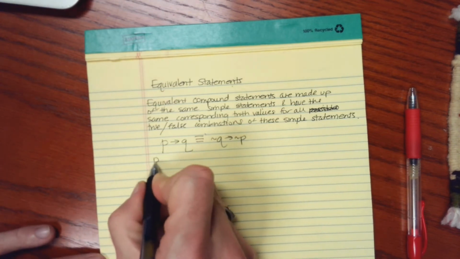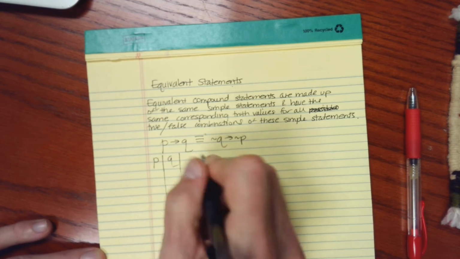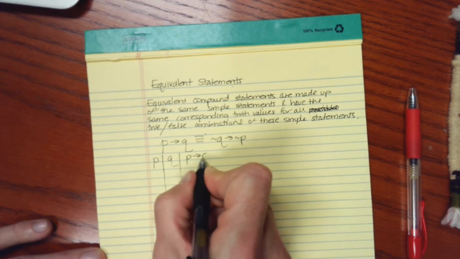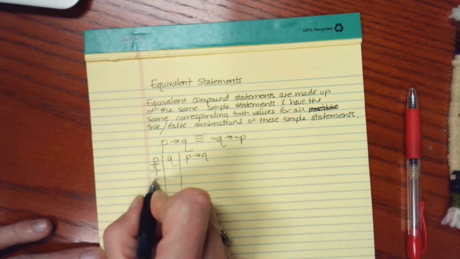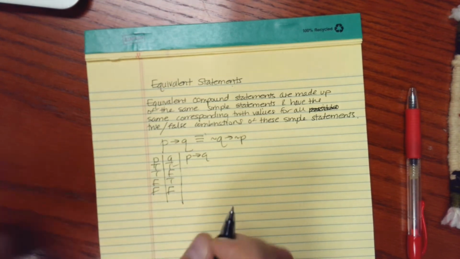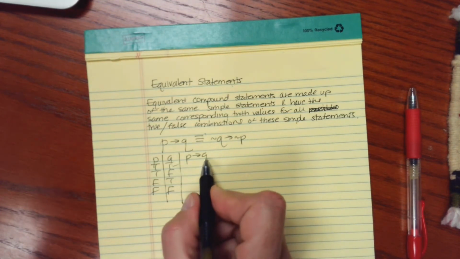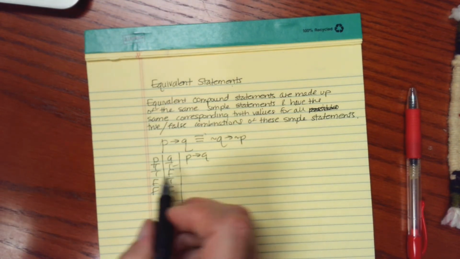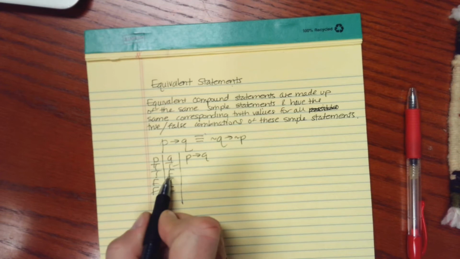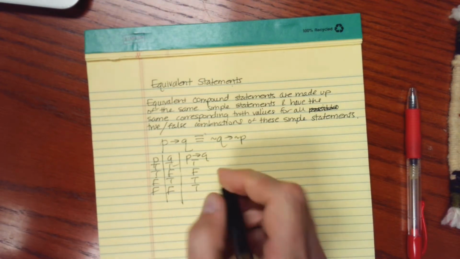So I'll need a truth table that involves P and Q. I need the conditional if P then Q. So true, true, false, false, true, false, true, false. These are all the possible combinations for my simple statements. Now, the if-then statement is false if the antecedent is true and the consequent is false. So that's here. And it's true otherwise.